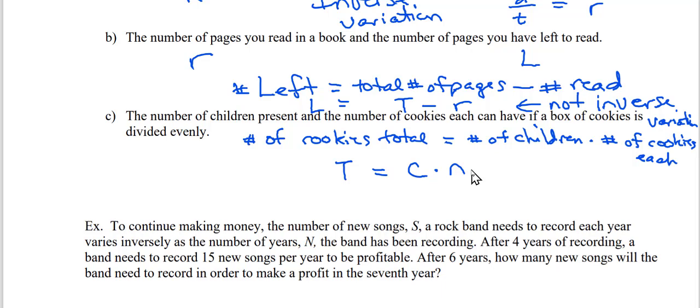Oh, no, I'm sorry. The C is not constant. The number of children is not constant. The number of cookies is not constant. But the number of cookies in the box, the total number of cookies, is a constant, right? That box of cookies has however many. So if you want to know the relationship between how many kids and the number of cookies, it's going to look like this, where this T is constant.